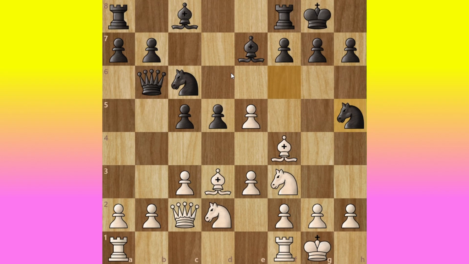Now here, this is from the London system for white. Now we're actually up a pawn here, as we see this pawn in the middle. Now he's tried to bring his knight here. What can we do? Now we're a pawn up. Let's simplify it as much as we can off the board. So in positions like this, we can also win another pawn in a second.